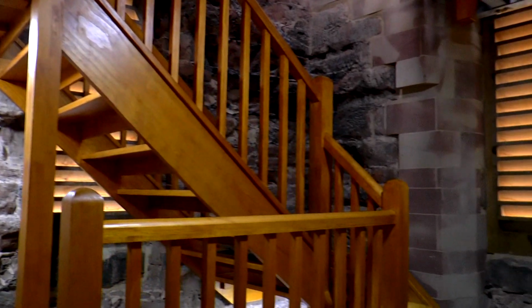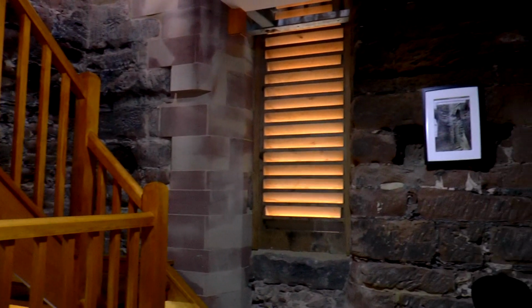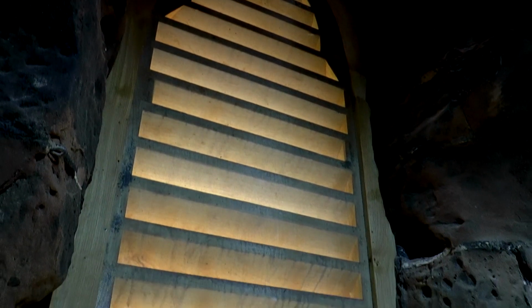There were ropes for the ringers below to pull, which caused the clappers to strike the bells, and the ringing sound would travel through the smaller windows and across the countryside to invite the people to church.